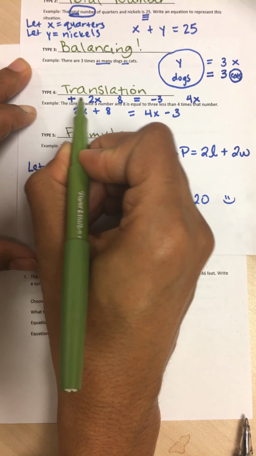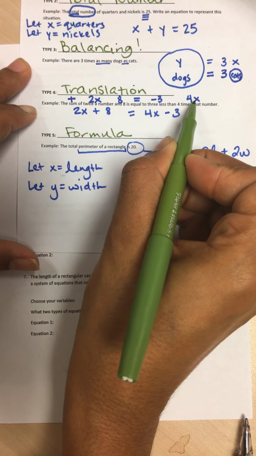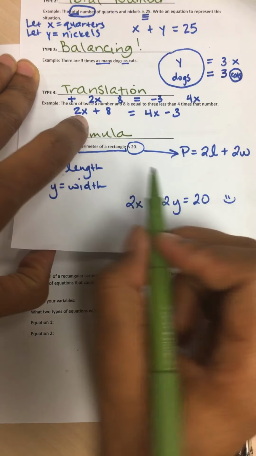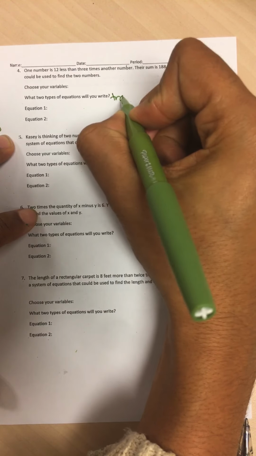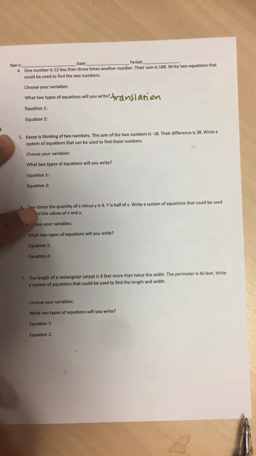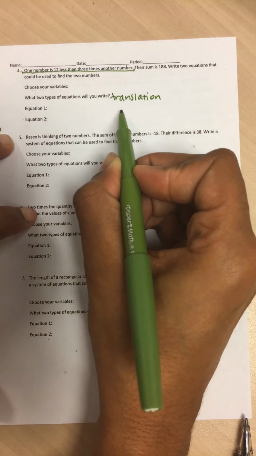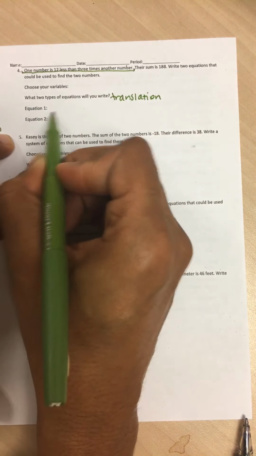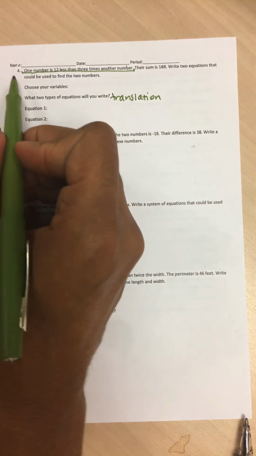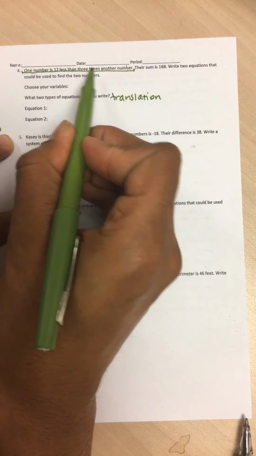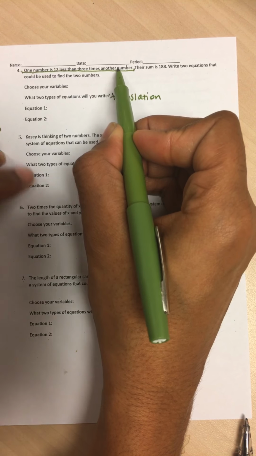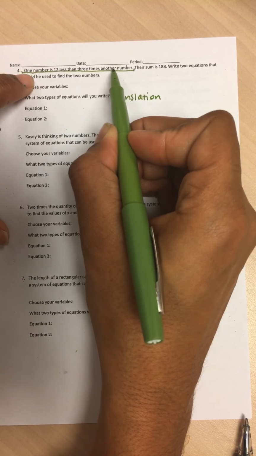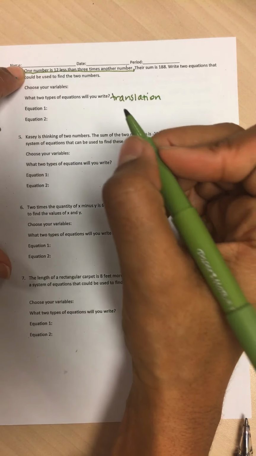That means we have to go up here and translate word for word what each math symbol means. And then we have to kind of rearrange the order as needed. So that's what we're about to do. First, we're going to write a translation type. Okay? So translation types, it's nice because one sentence generally equals 1 equation. So let's focus on the first sentence and the first equation, and let's select our variables. One number is 12 less than 3 times another number. So I've got one number, and then I've got this over here that says another number. Those are going to be my variables, and they're different. So I need to choose 2 different variables. It's going to be X and Y again.